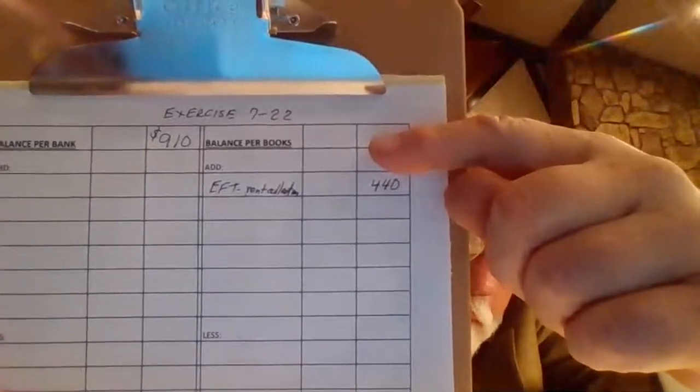When I find that, I'll throw in a service charge of $7. Okay, so again, the bank would have deducted that $7 service charge from the account. They're aware of it, so their side is good as far as that transaction is concerned. We're not aware of it until we get the bank statement. So we're going to make the adjustment on the book side, the company side.